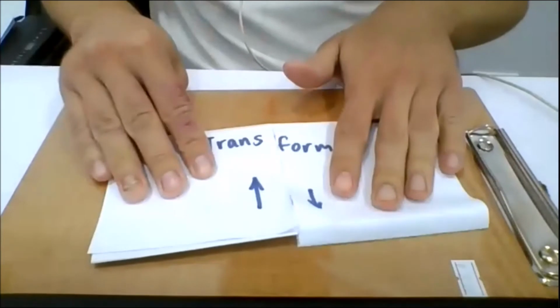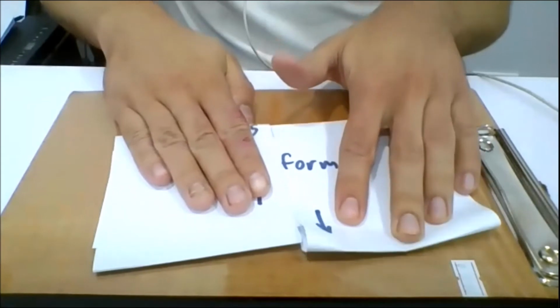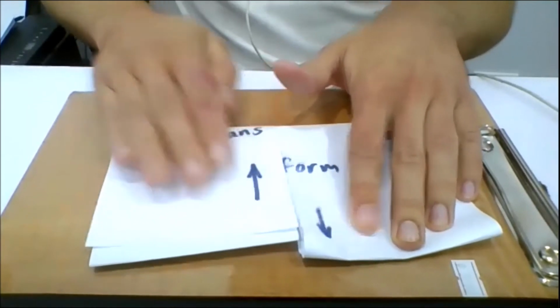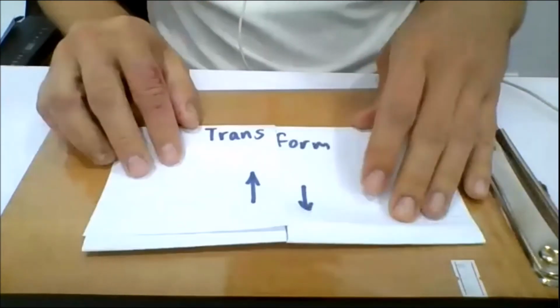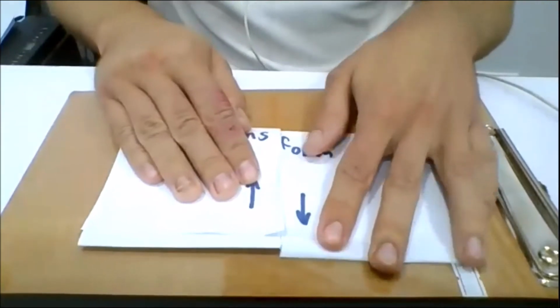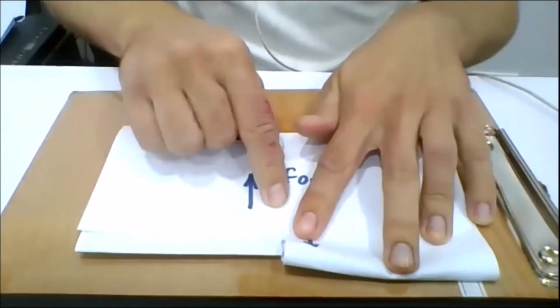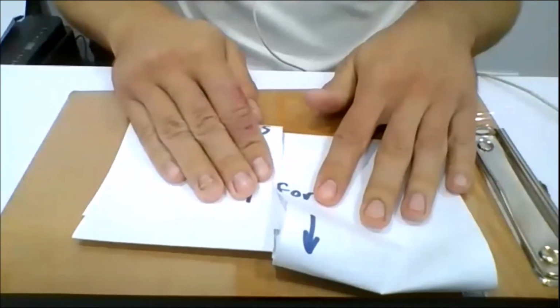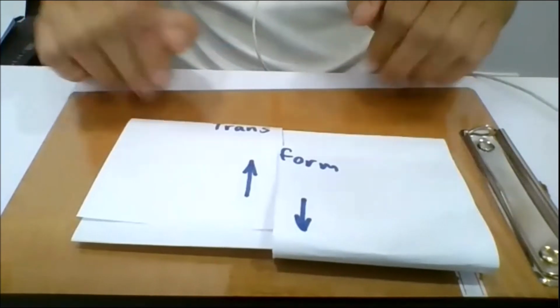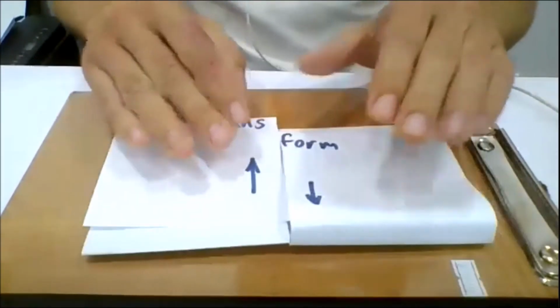One is moving this way and the other is moving that way. So they are not colliding, but they keep rubbing next to each other. This is called transform movement of the plates. And this is the one that causes lots of earthquakes, because as they keep moving next to each other, they rub one another, and that causes a lot of friction and vibration, and that causes earthquakes. This one is, for example, on the west coast of the United States in California.